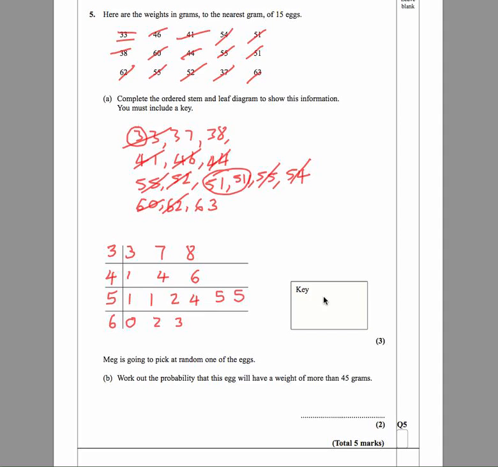Okay, and then over here in the key you write something like 46 means 46, or equals 46, something like that.